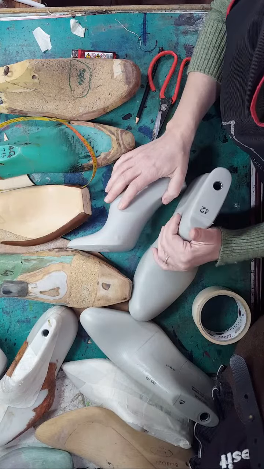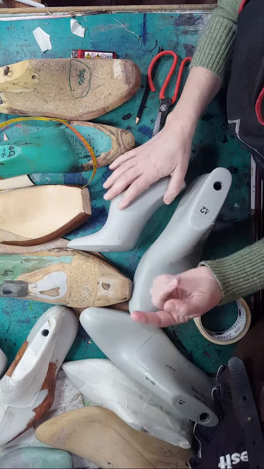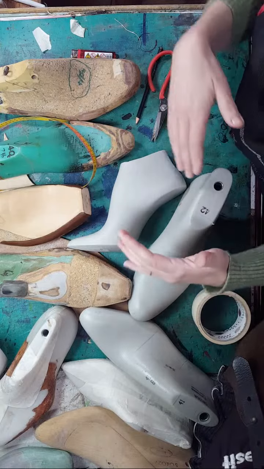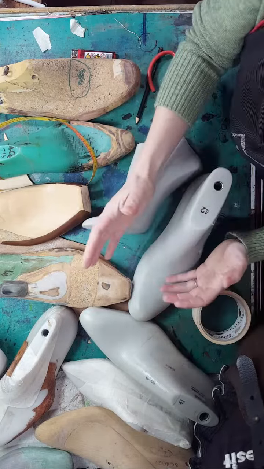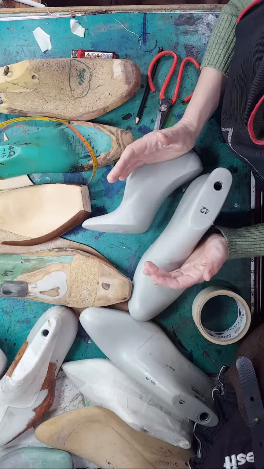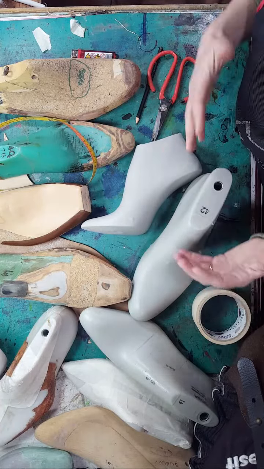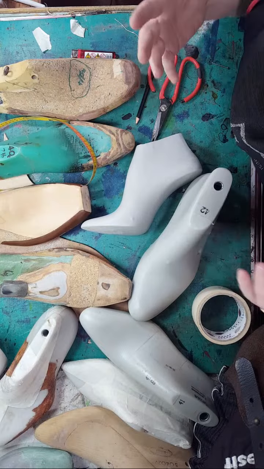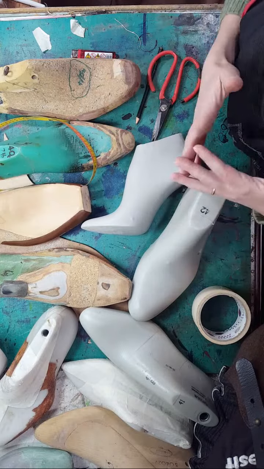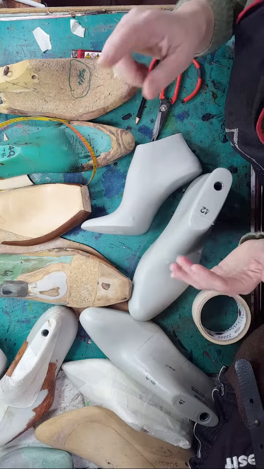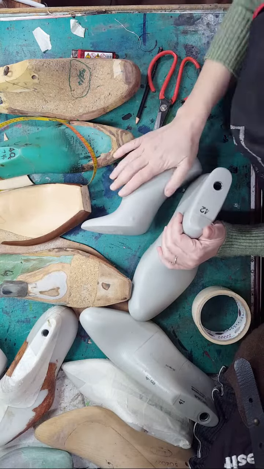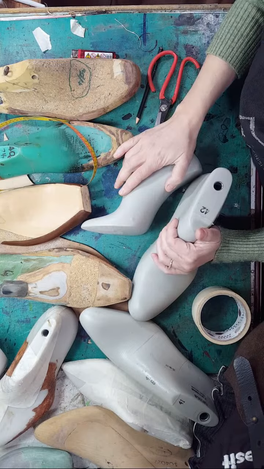That's why they don't have only one shoe last, because they want to create shoes with a pointed toe, with a rounded toe, with a square toe. So that's why they have a lot of shoe lasts. But you, as a beginner, don't need all these different shoe lasts to create different footwear types.